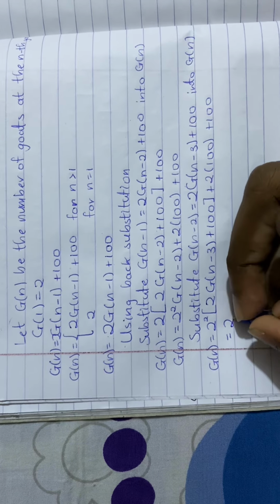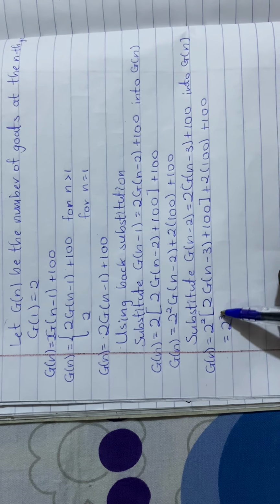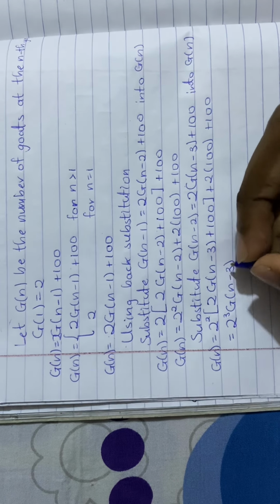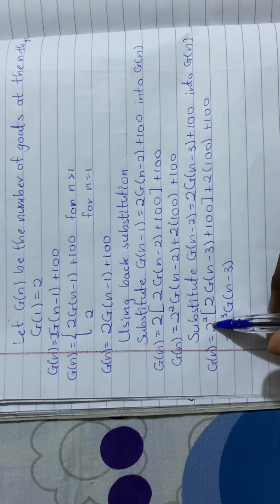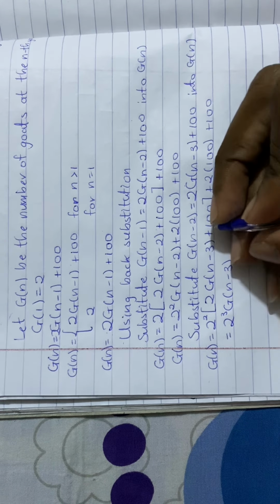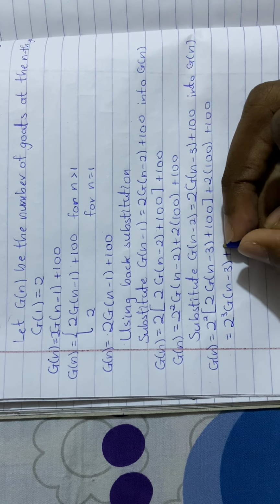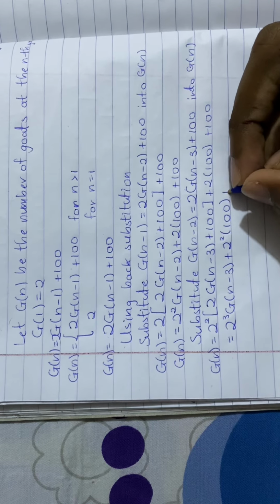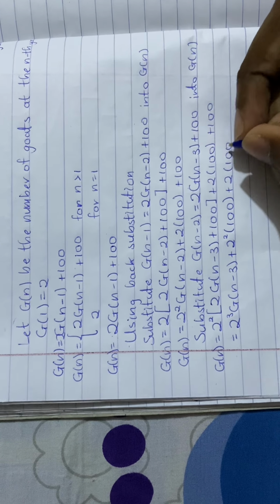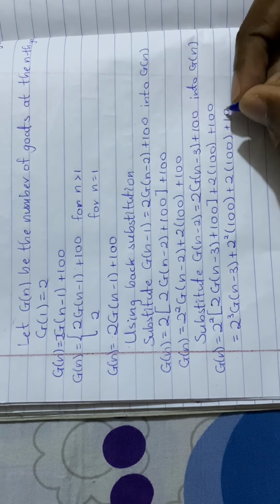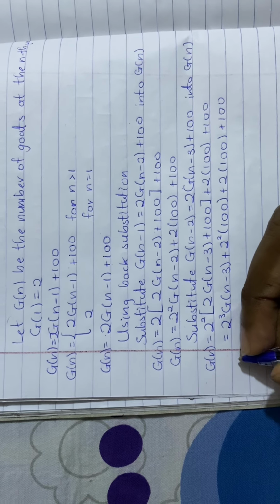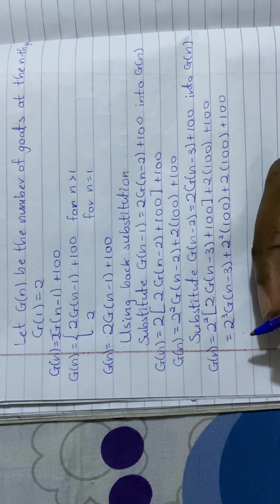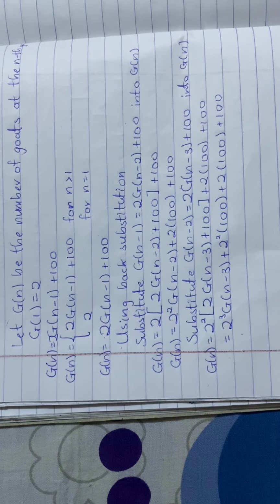We get 2 exponents 3. And our g of n minus 3. Then now this 2 squared is also multiplying the 100. So plus 2 squared times our 100 plus 2 times our 100 plus 100. So we are getting a pattern, just that it's not so clear. So let's do a last substitution, or we can end it here and let's see our pattern.